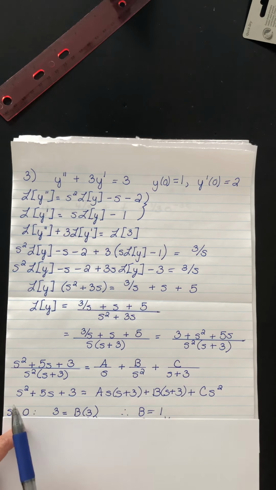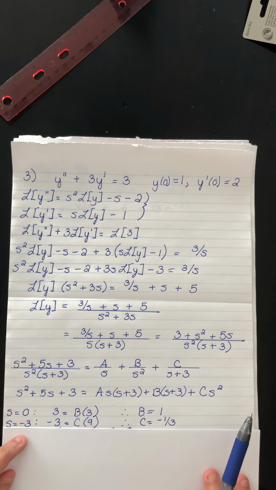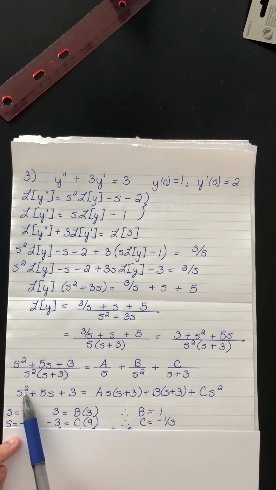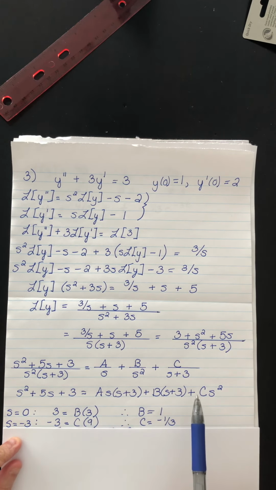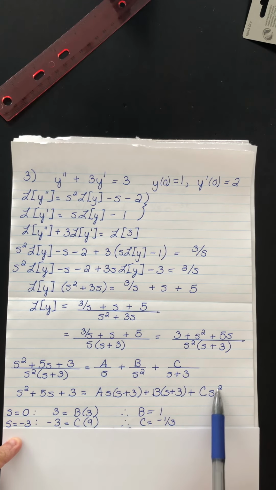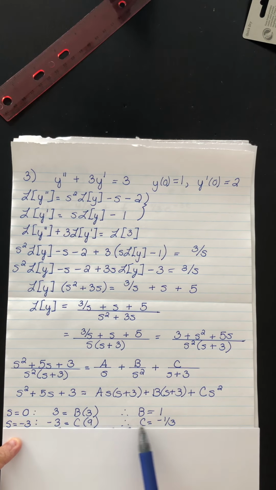When we substitute -3 on the left, we will get 9 minus 15 plus 3, which will give us -3. The only non-zero term on the right will be here. C times the square of -3 gives you C times 9, from which C is -3 divided by 9, or -1/3.